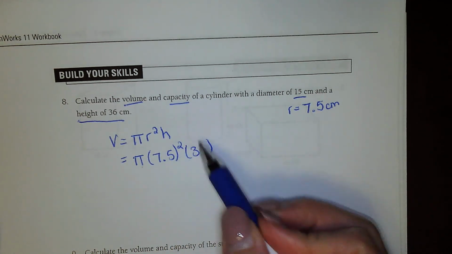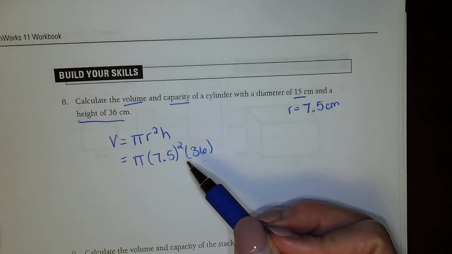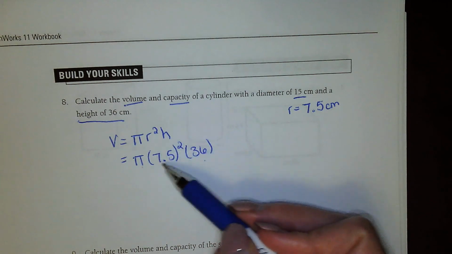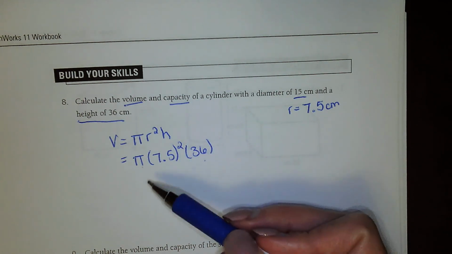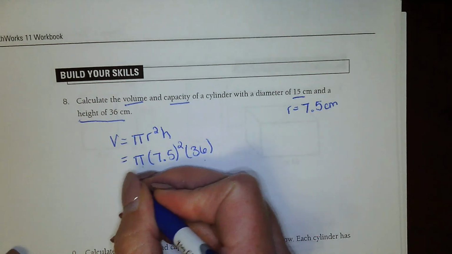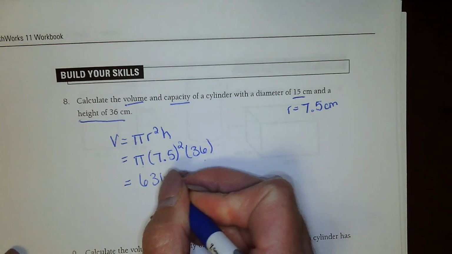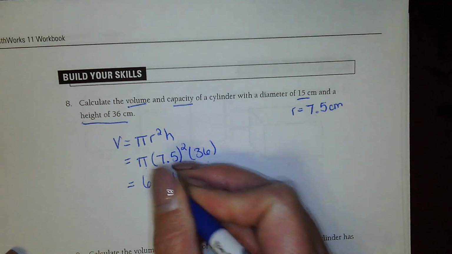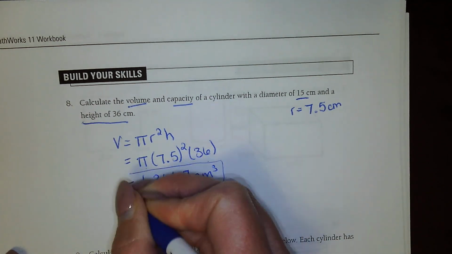Because if I square at the end, then I'm squaring the whole thing. I want to make sure that I'm just squaring this number here. And when I do the full calculation, I get 6,361.7 centimeters cubed. So that is my volume.